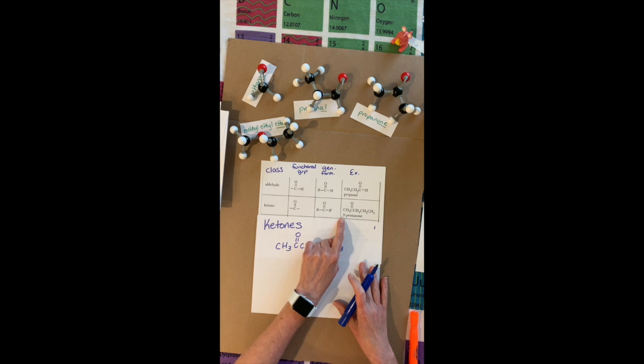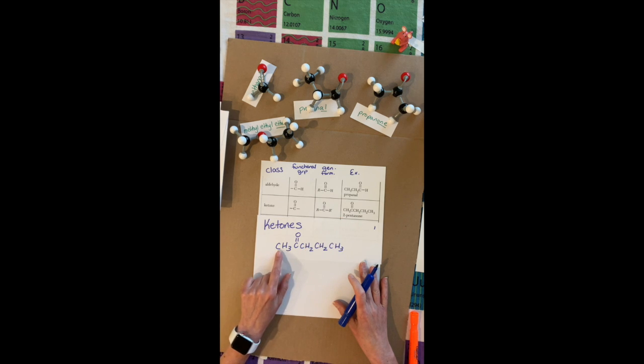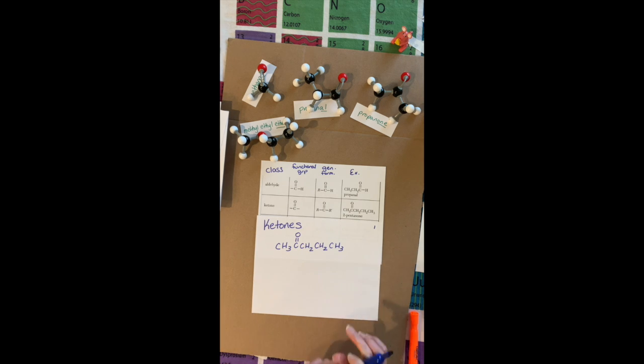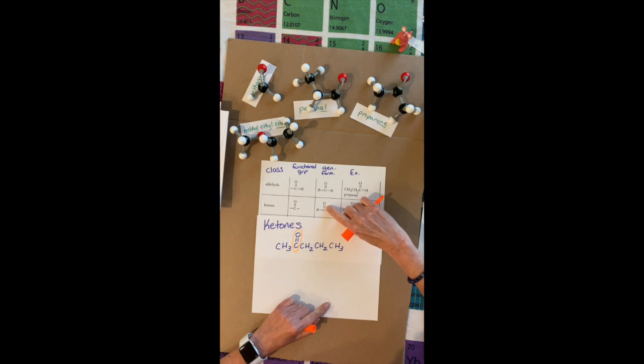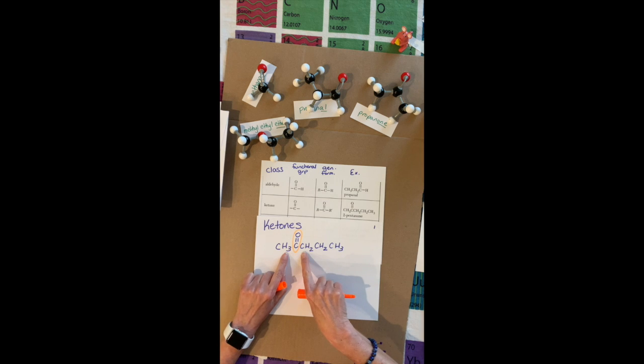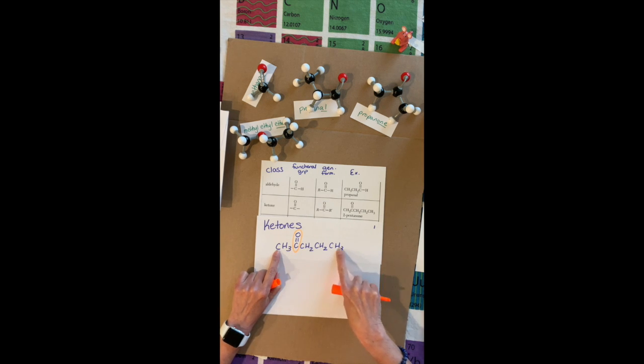2, what is the 2? That 2 is indicating 1, 2. The second carbon has that double bonded oxygen. And by the way, this is that same carbonyl group that the aldehydes have. But notice, there's a carbon chain and another carbon chain here.